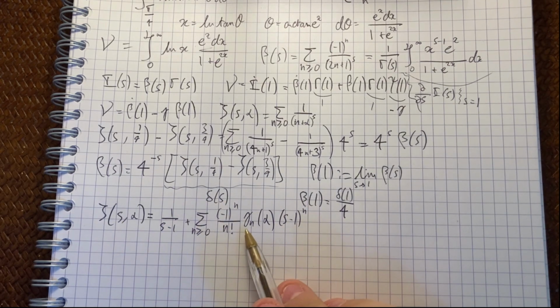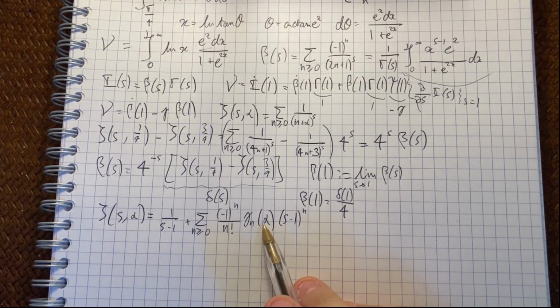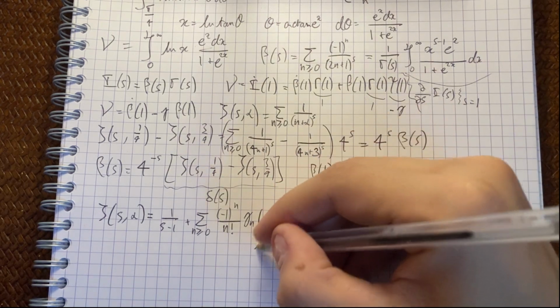We have here a term called the Stieltjes constant, or Stieltjes function, which is defined this way.